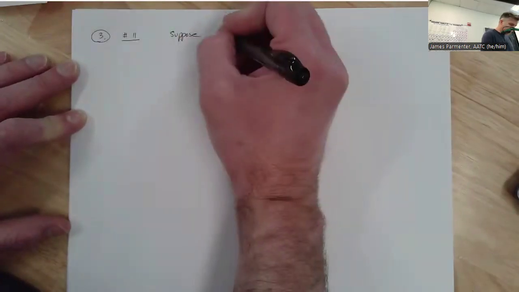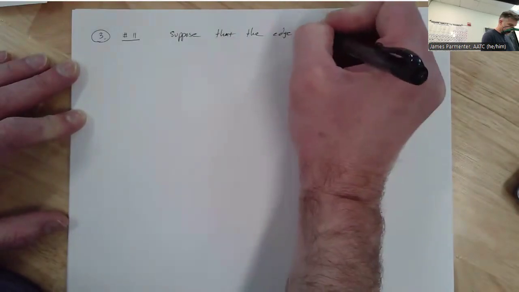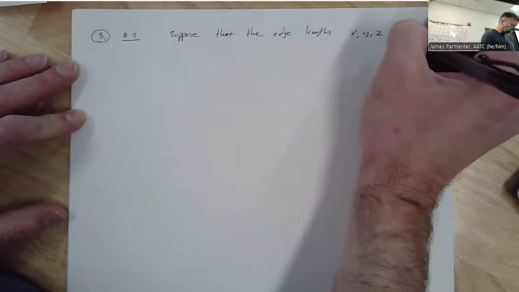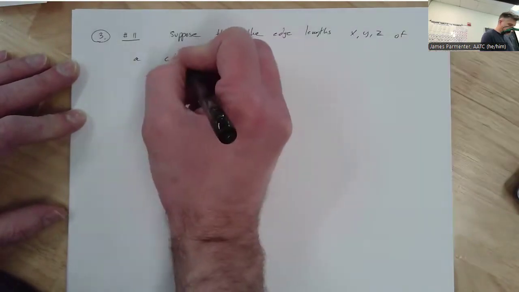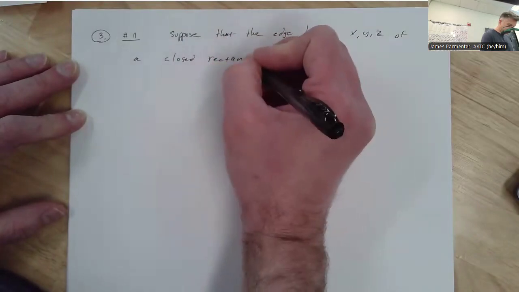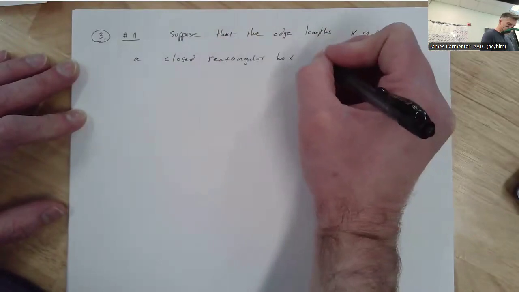Suppose that the edge lengths x, y, z of a closed rectangular box, meaning it has a top, are changing at the following rates.